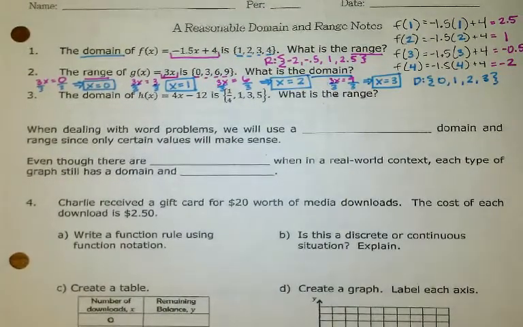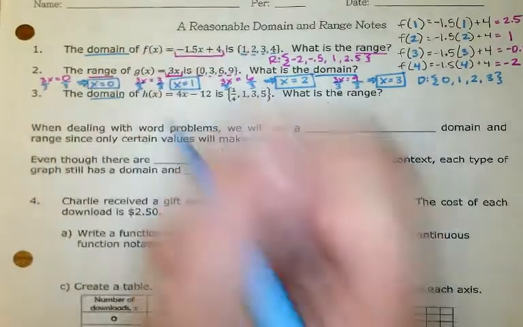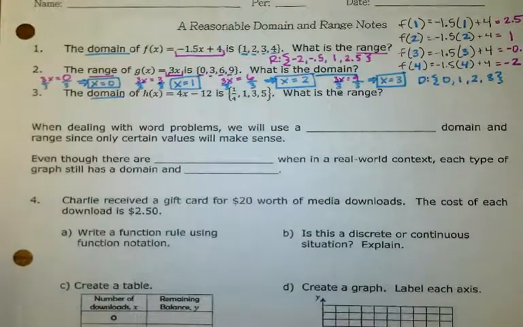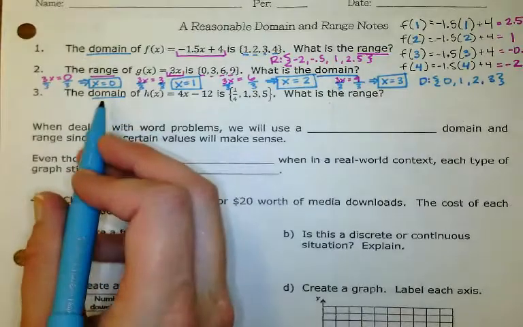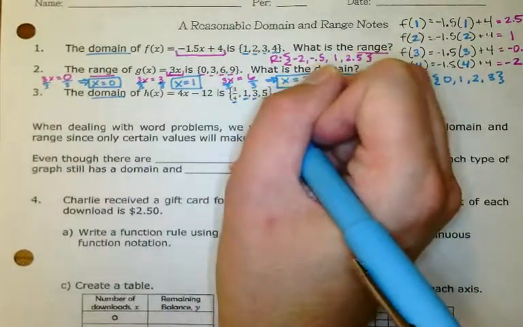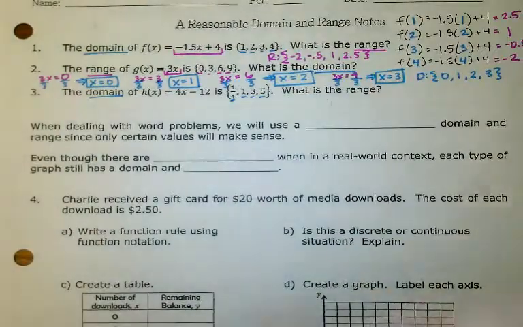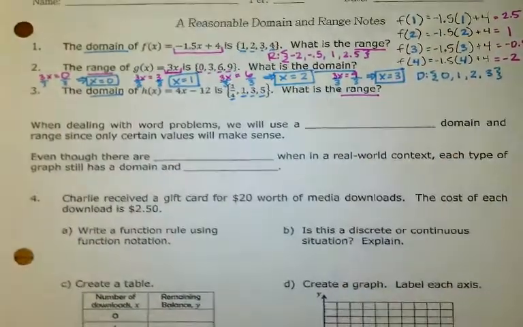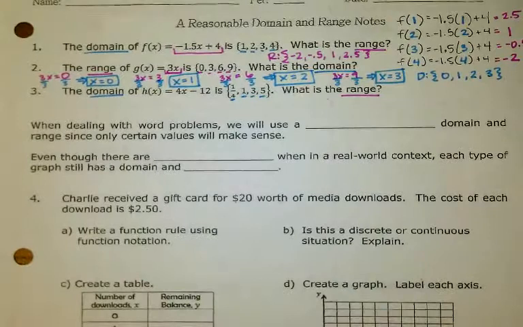The domain of h of x equals 4x minus 12 is 1/4, 1, 3, 5. What is the range? So guys, are we given our x's or are we given our y's? Anybody? What are we given? We're given the x values because we're given the domain. They want us to find our y values. They want us to find the range.